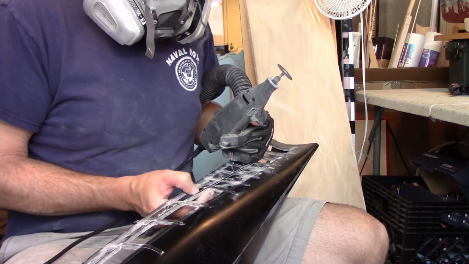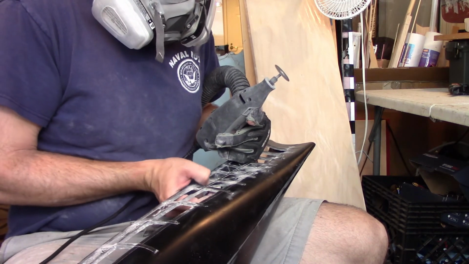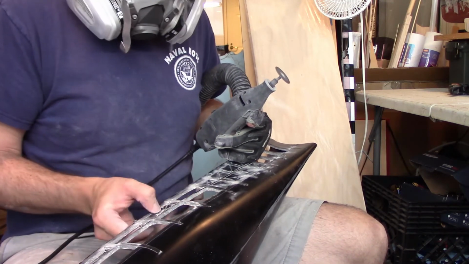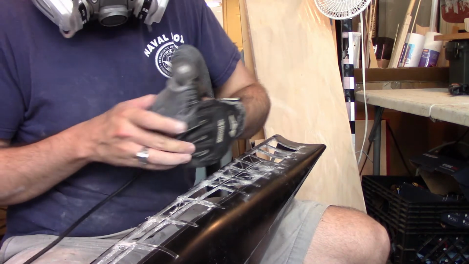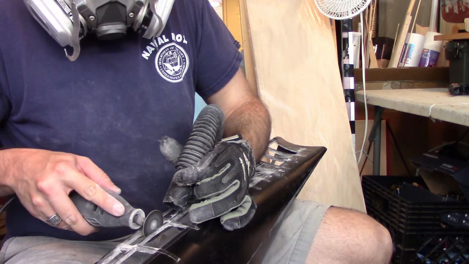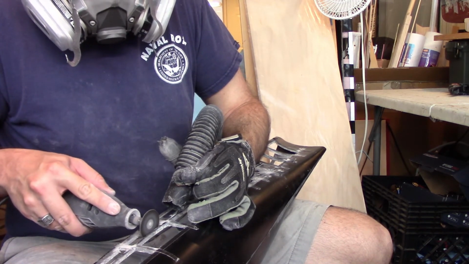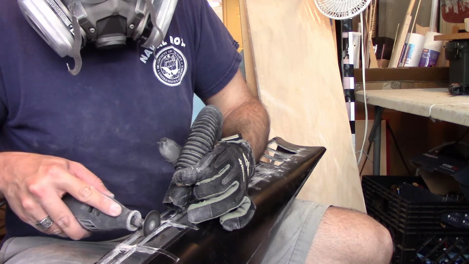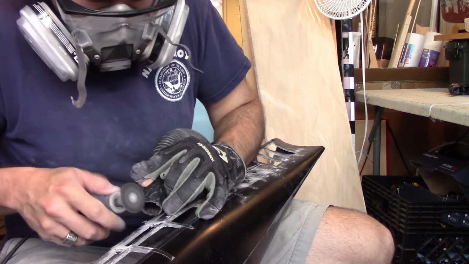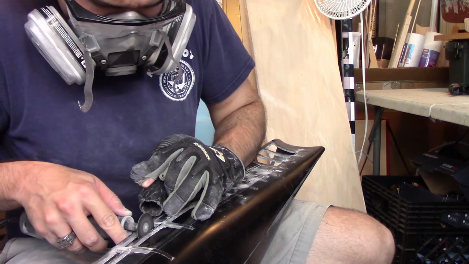After I've removed the pieces, I'll go back and clean up the edges and some of the pieces where maybe I ripped the window off. I'll clean up the edges and make sure I cut them to the tape lines.